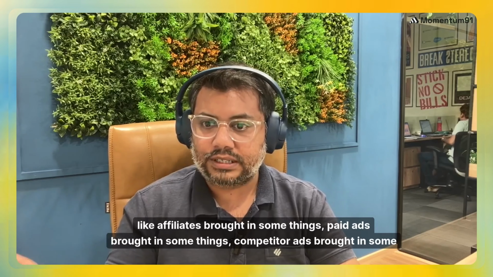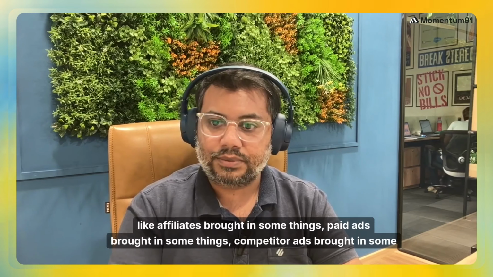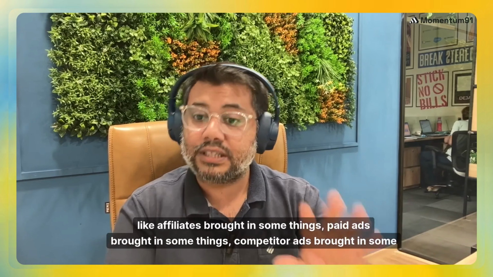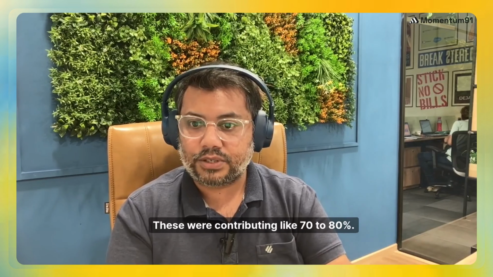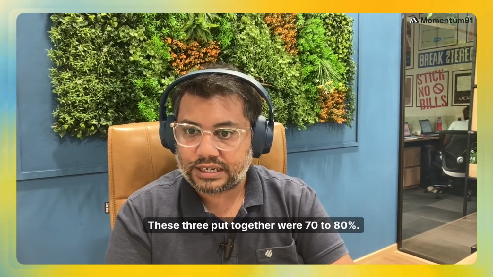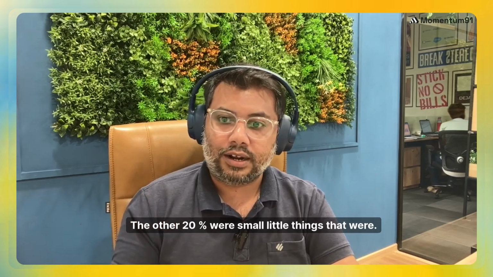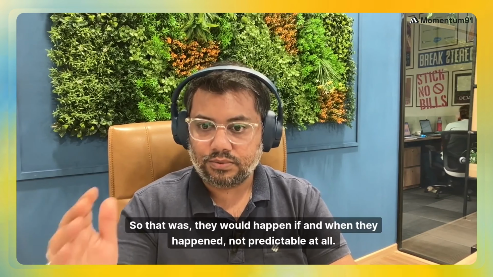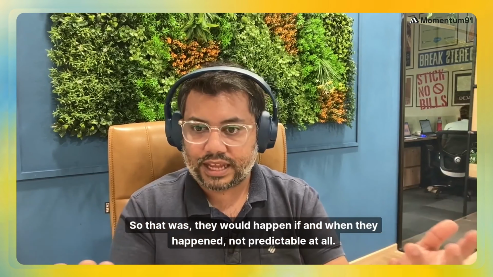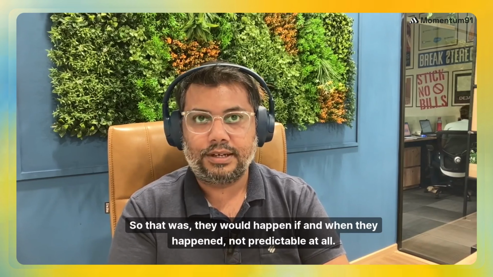So like affiliates brought in something, paid ads brought in some things, competitor ads brought in some things. But these were the 3 major channels. These were contributing like 70 to 80%. These 3 put together were 70 to 80%. The other 20% was small little things that were on autopilot of SaaS. So they would happen if and when they happened, not predictable at all.